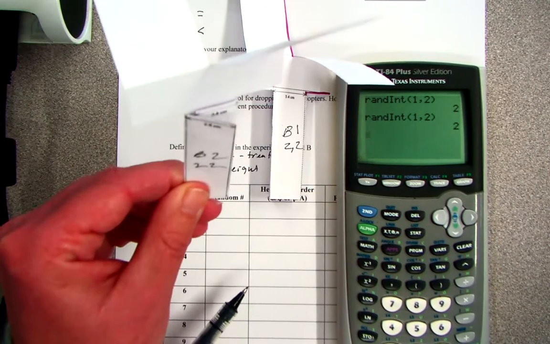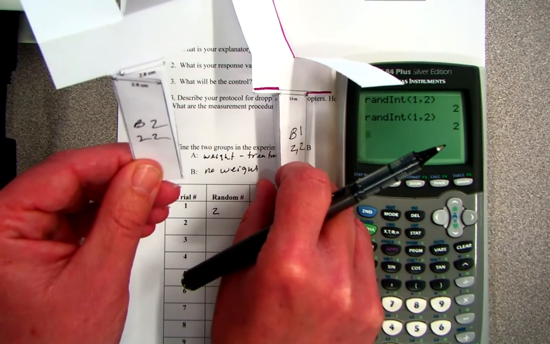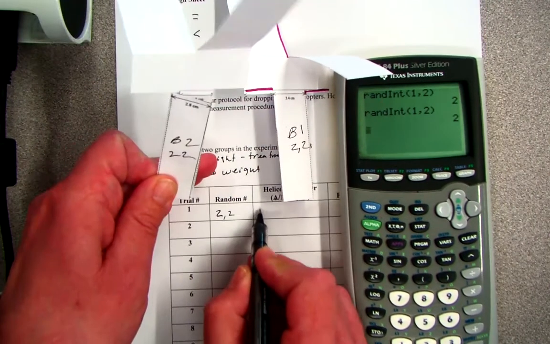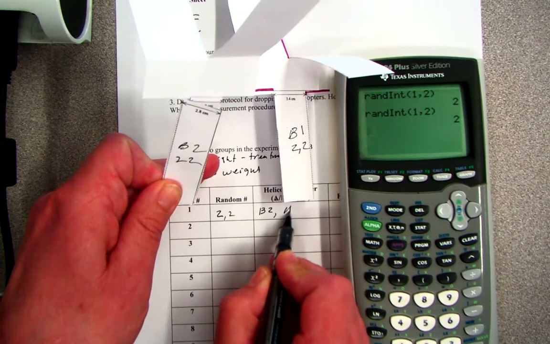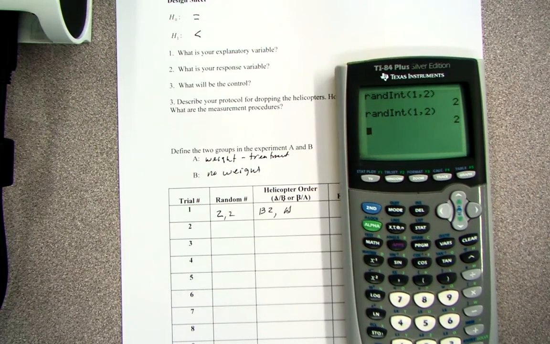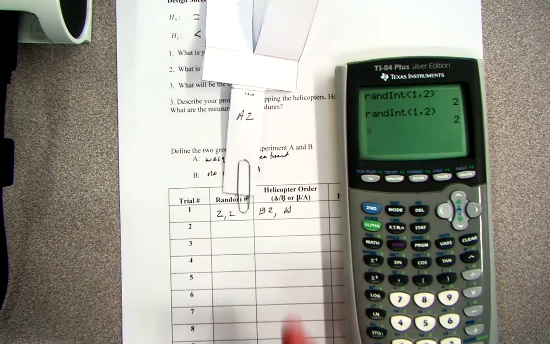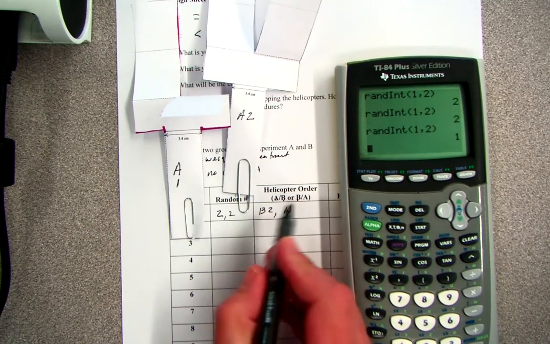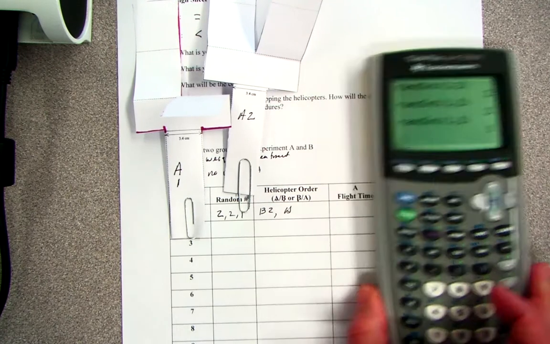Now, I only have one other group to choose from. So I'm going to put 2, 2, which means B2, and then I know I'm going to have to drop from group A. So I'm going to get group A out here, and then I'm going to pick which helicopter from group A. That would be 1. So I need 3 numbers.